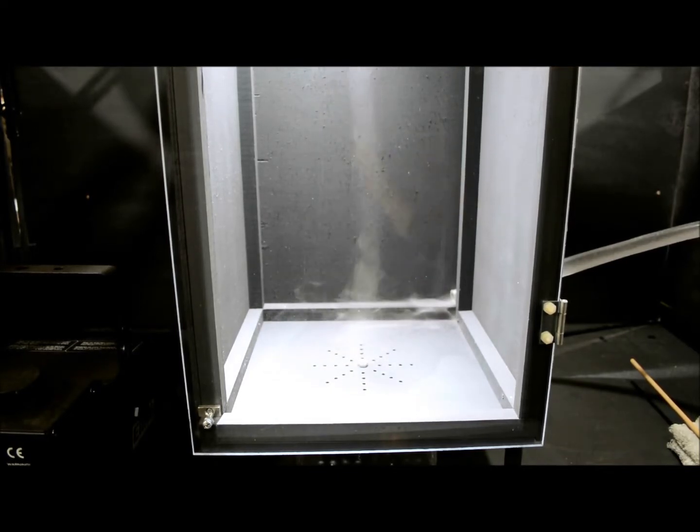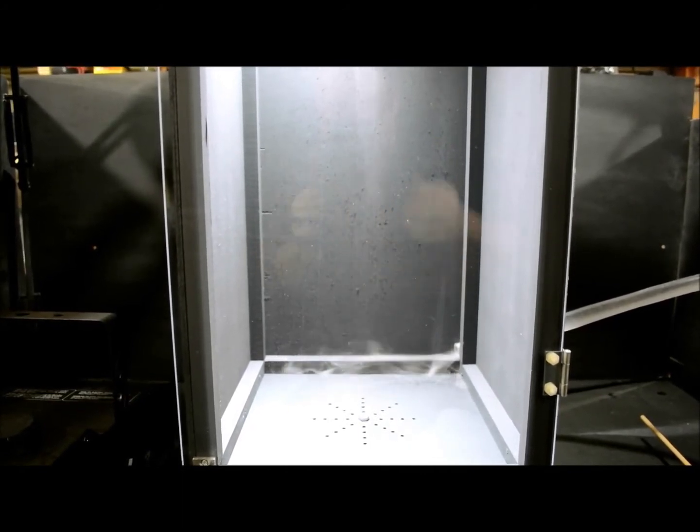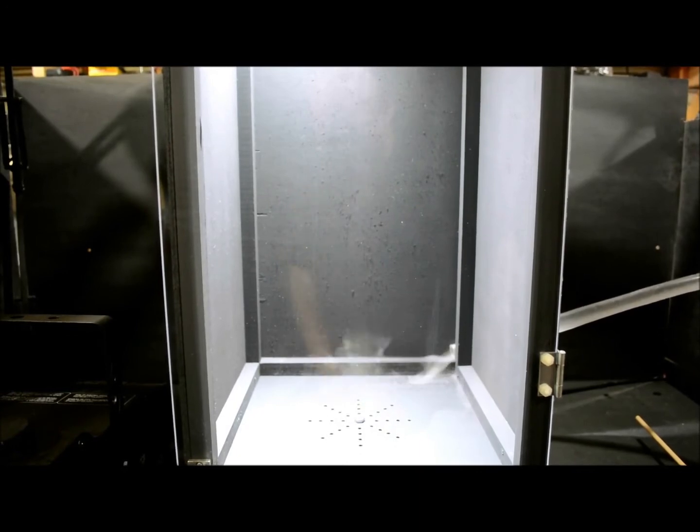You can really see the dual cyclonic nature of that. And again, it's running out of smoke. And we'll set this up with the heavy smoke and take a look at that next.